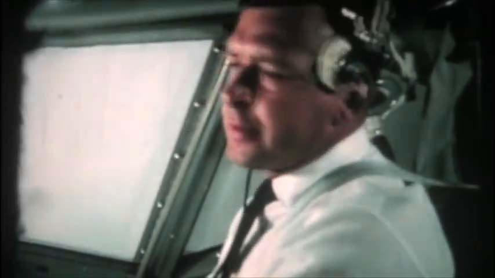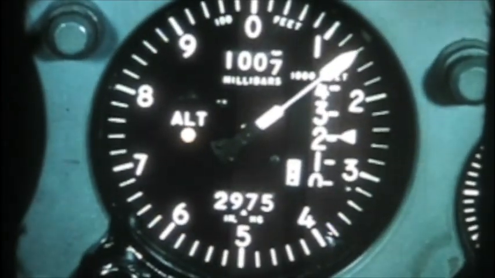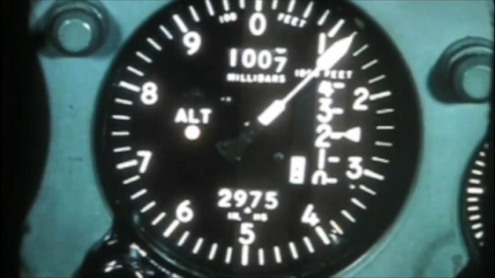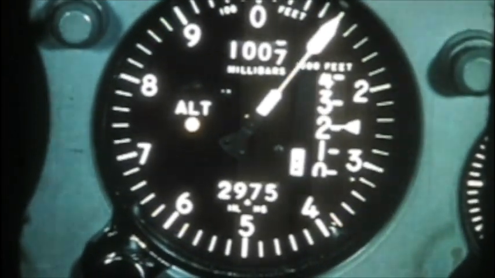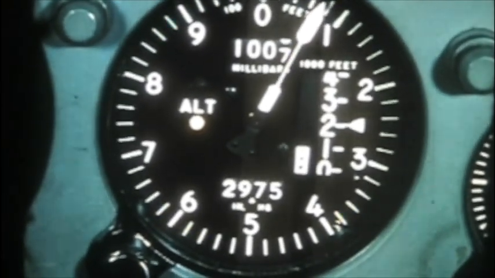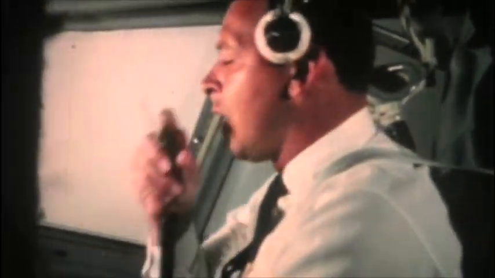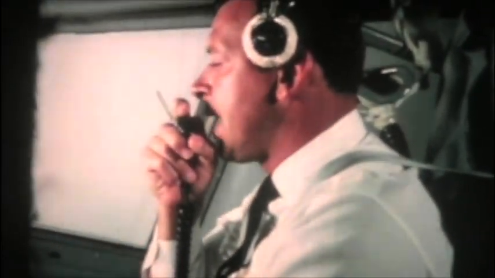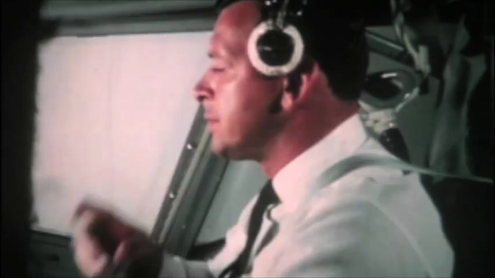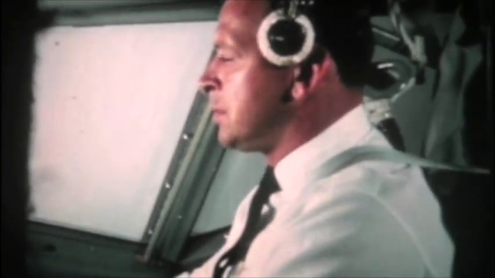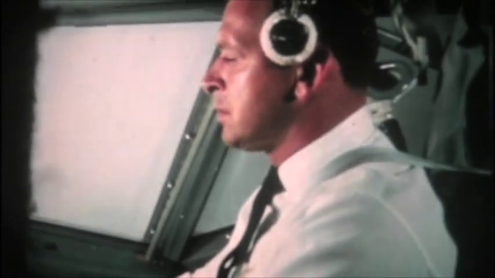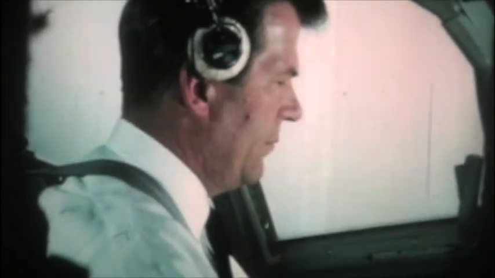Outer marker. Flags checked. When on glide slope and over Lima, each pilot and flight engineer shall compare the published altitude, 2,090 feet, and the indicated altitude. This serves as a cross-check on both altimeters and the navigation facility alignment. Lima. TWA 904, cleared to land. From the outer marker to decision height is approximately 2 minutes.